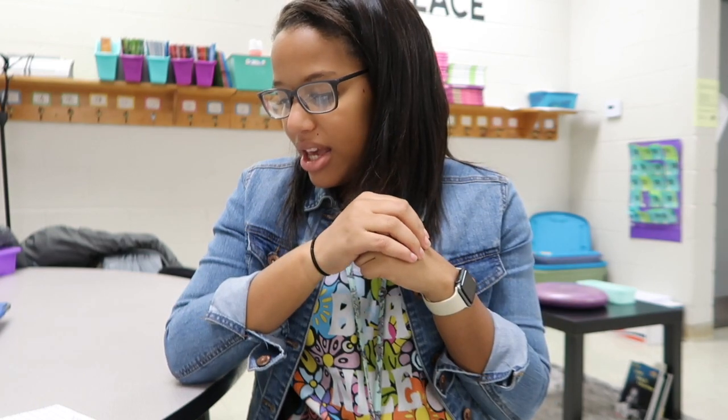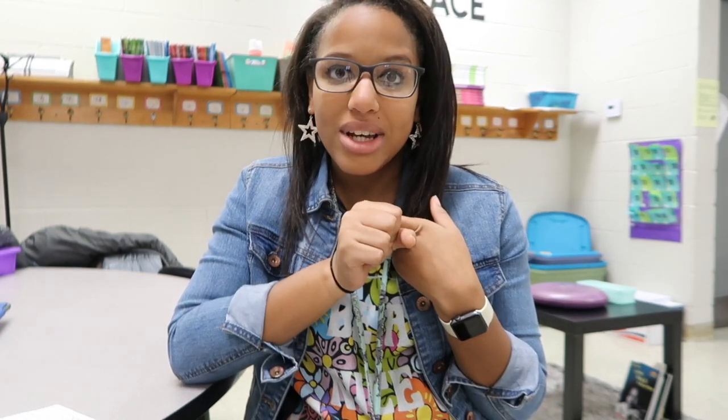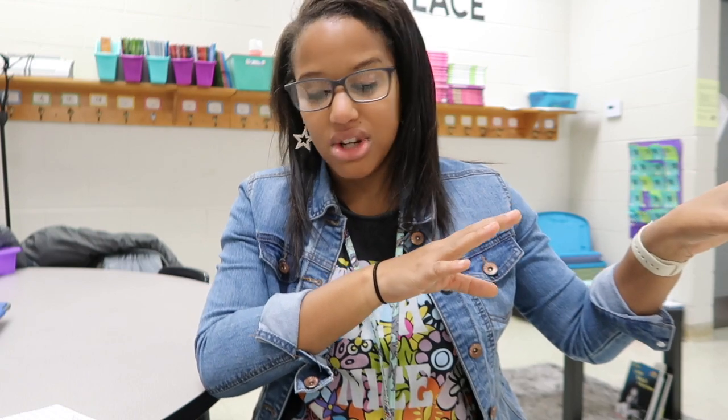Quizizz and Gimkit are both really fun ways to incorporate learning. These are things where it's competition and beating each other. And then Kahoot is one where you can make questions, and then the children have to select the right response, and then you can show it up on the screen.